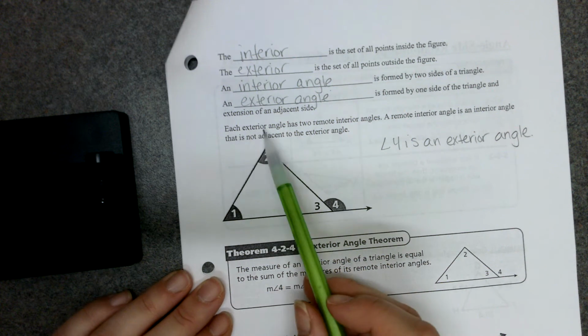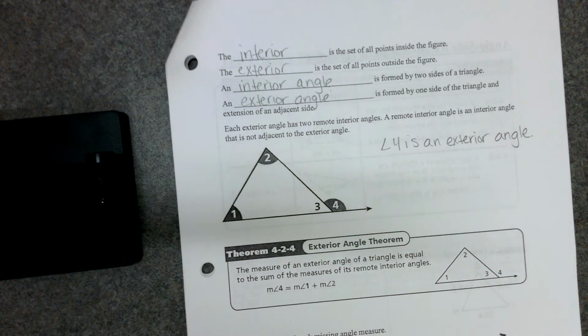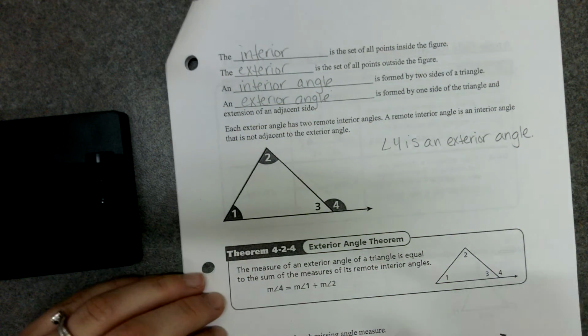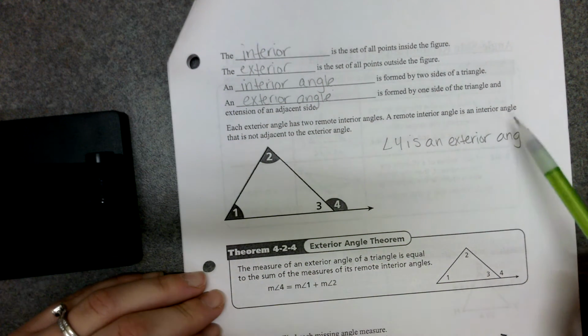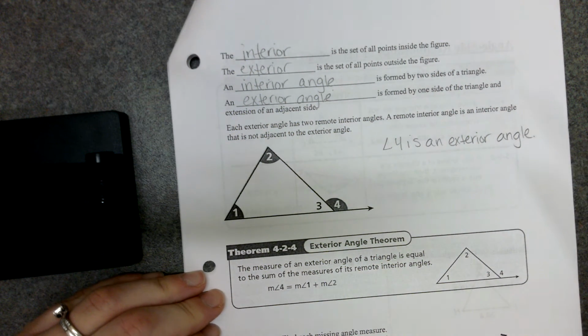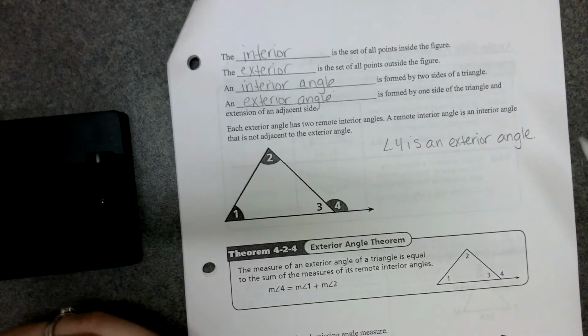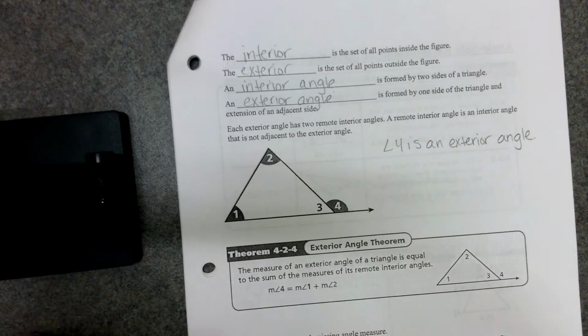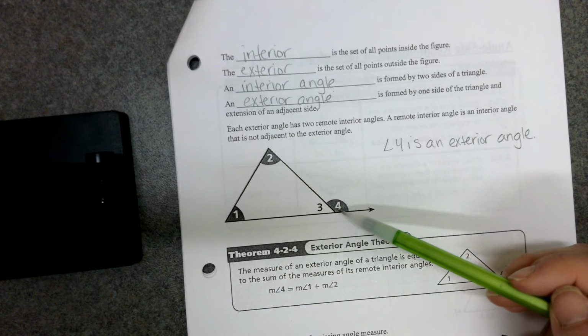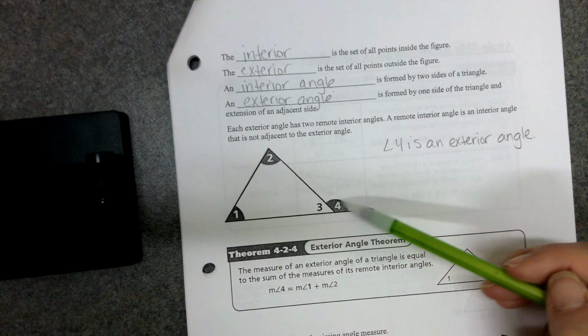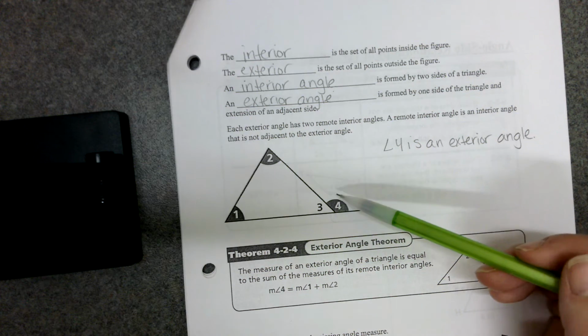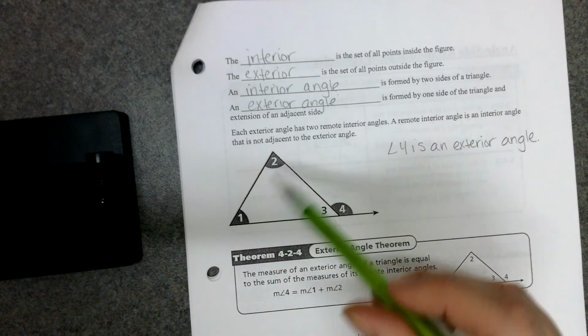And then it says each exterior angle has two remote interior angles. A remote interior angle is an interior angle that is not adjacent to the exterior angle. So remember, adjacent is next to. So in this example, angle 4 is the exterior angle. So the remote interior angles would be angle 1 and angle 2.